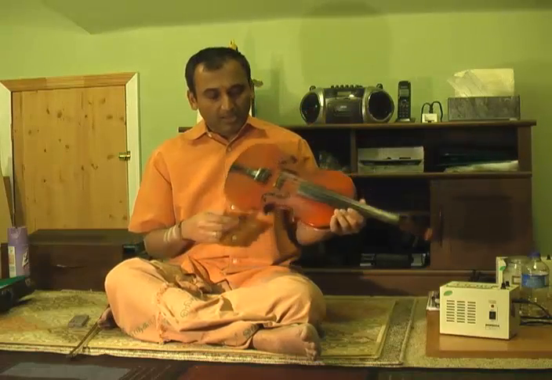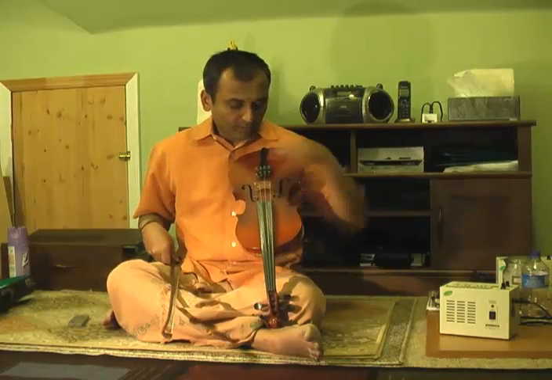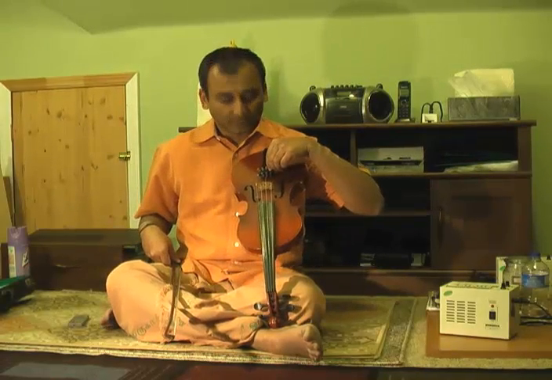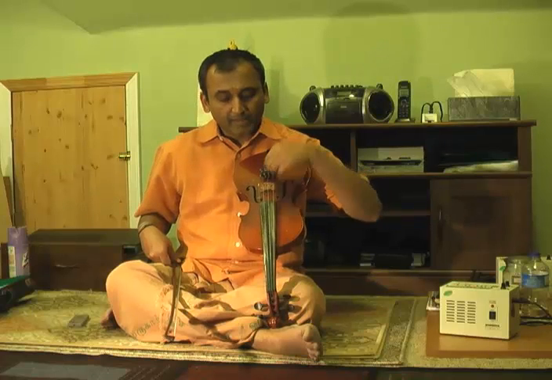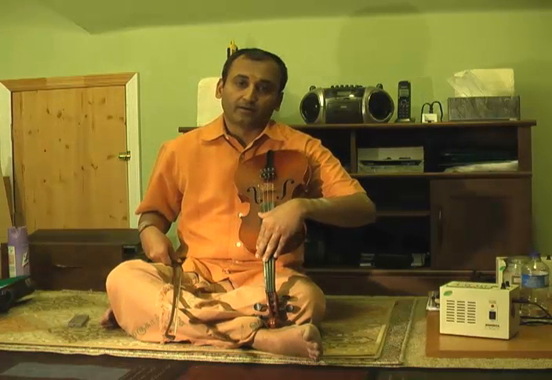Once that is achieved, now we would use a bow and use the fine adjusters and bring the violin to perfect laya. Laya means resonance with the shruti that is being played in the background.